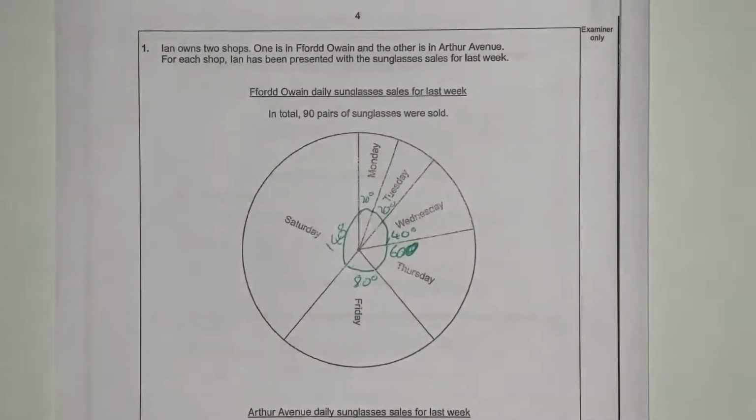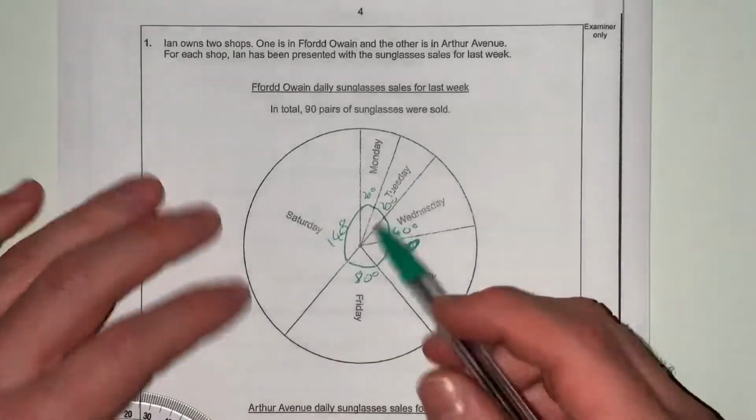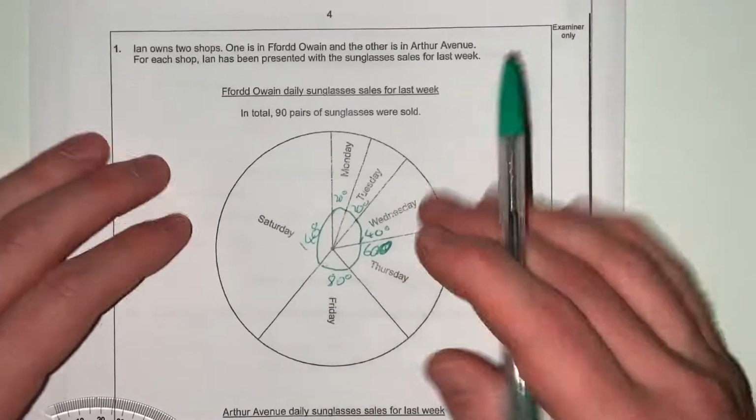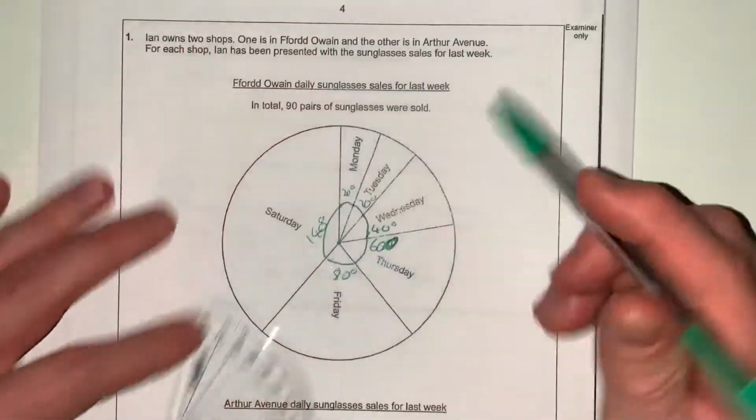All right then, guys, starting off with a pie chart question. Here we go. It doesn't say anything about it not being drawn to scale, so it's not going to hurt to just measure all the angles. So I've grabbed my protractor, and as you can see, I've measured all of these.